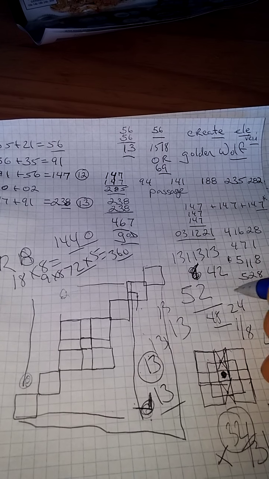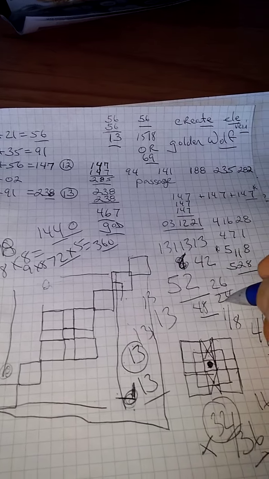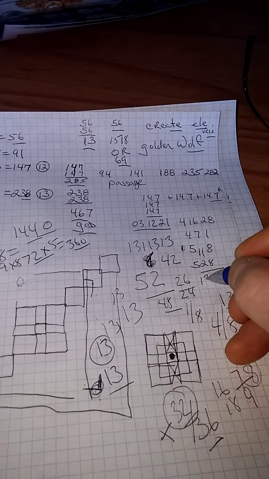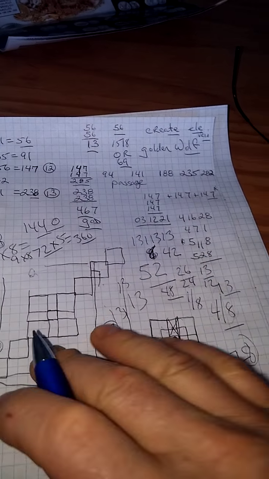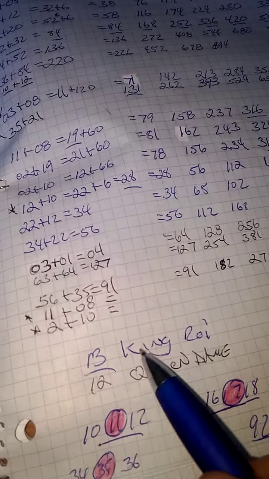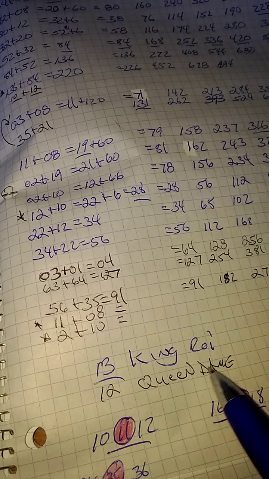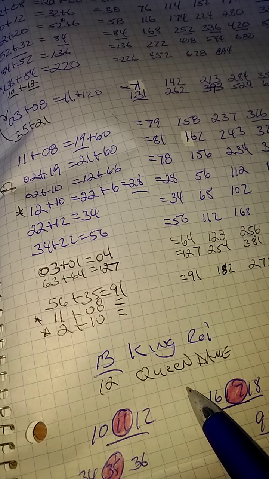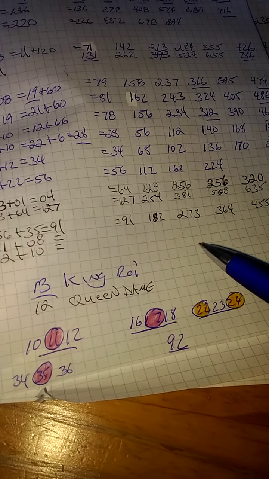This becomes 24. This becomes 26. The dog and the cat. This becomes 13. This becomes 12. Would you like to see 13 and 12? 13 and 12. 4 king, 3 queen, DC, the king and the queen together.